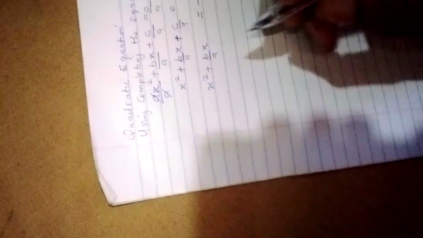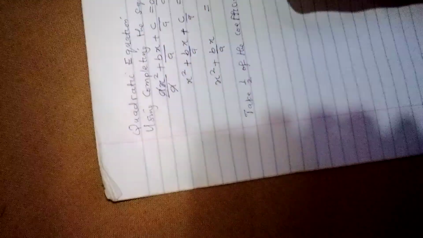From here, we have to make an assumption, and what is that assumption? We say take half of the coefficient of x, square it, and add it to both sides.